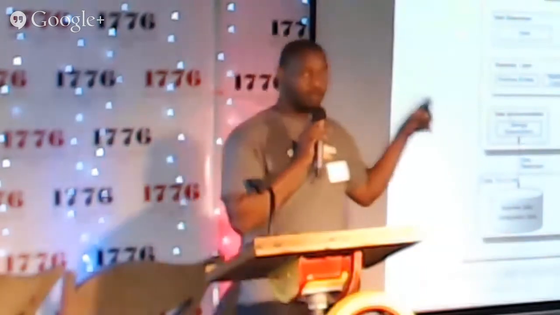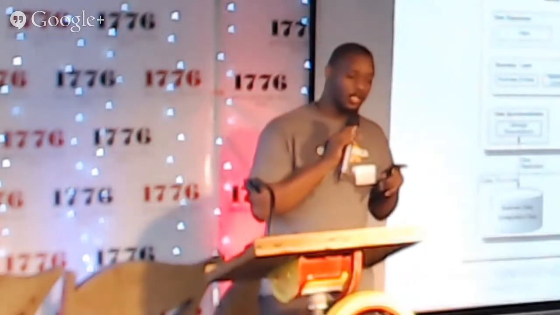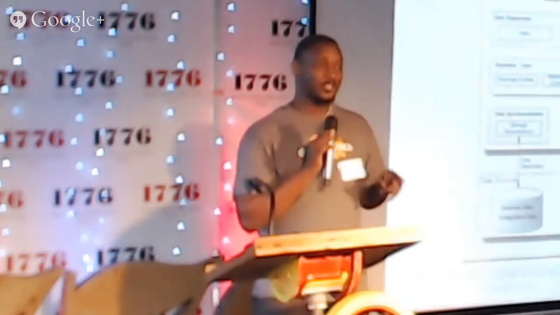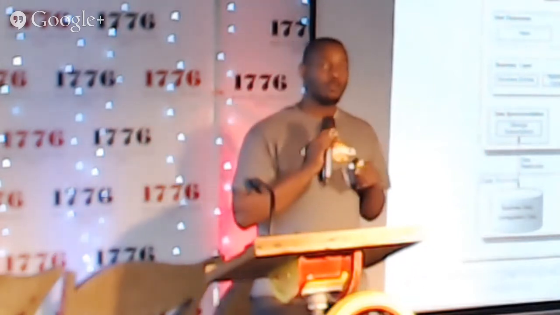But there's also the security part, which is important. With a mobile app, you cannot trust anything, so you have to protect it. Those are some practical concepts to worry about.